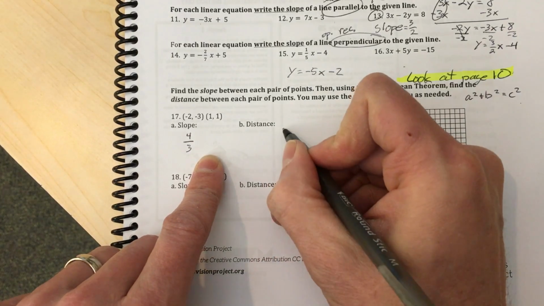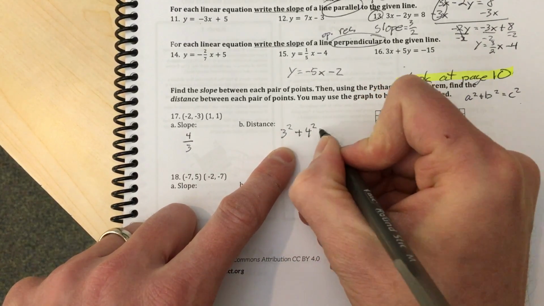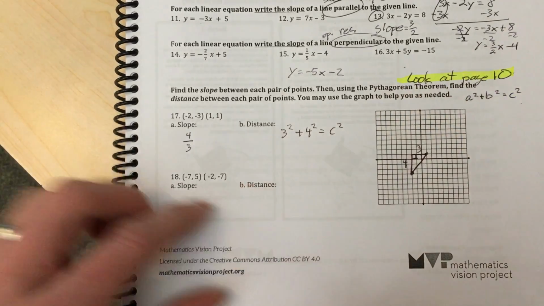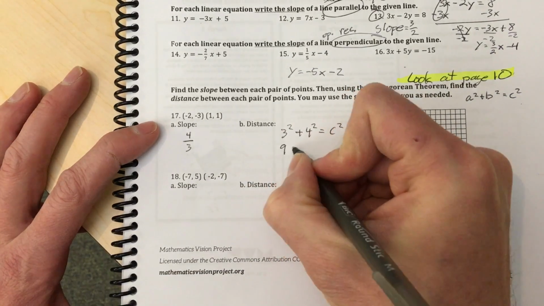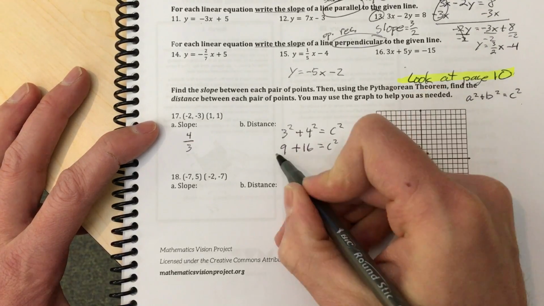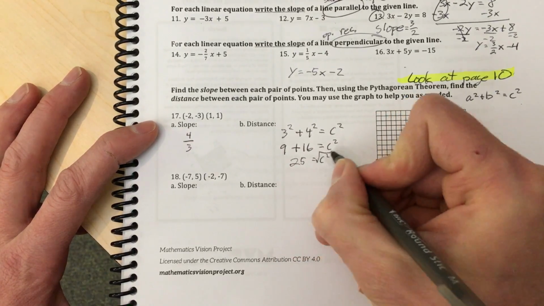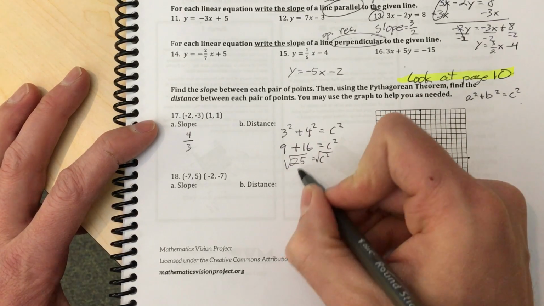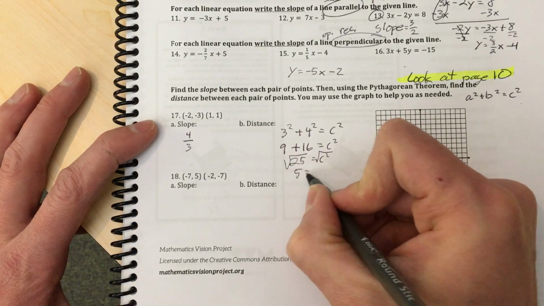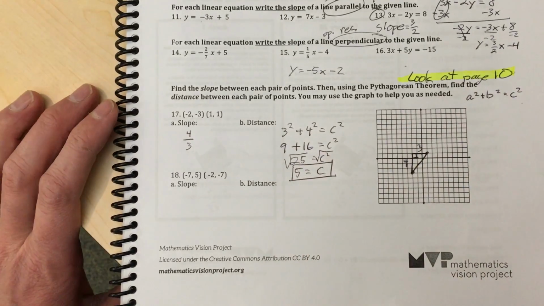So we're going to do 3 squared plus 4 squared equals c squared. Okay, so this is going to be 9 plus 16 equals c squared. And so this is 25 equals c squared. Take the square root of each side, and the square root of 25 is 5, and the square root of c squared is c. So your answer is 5.